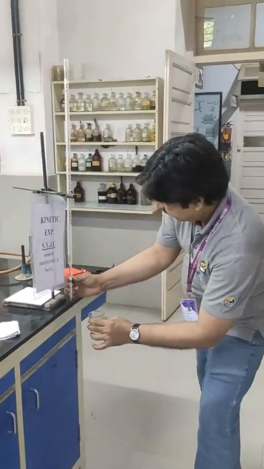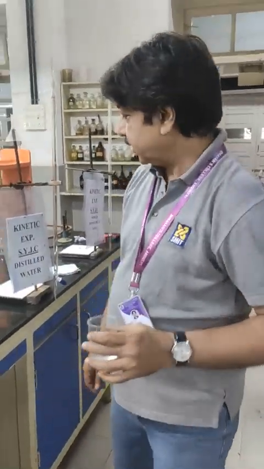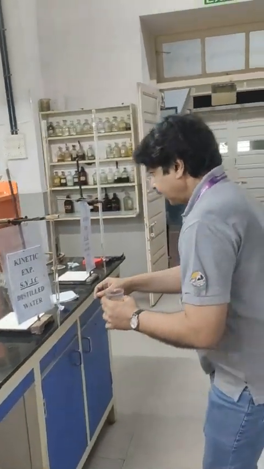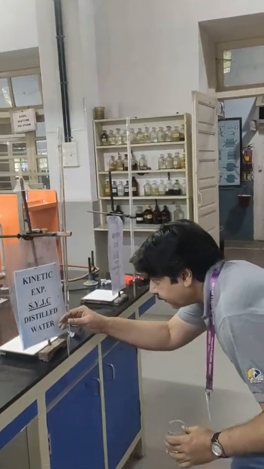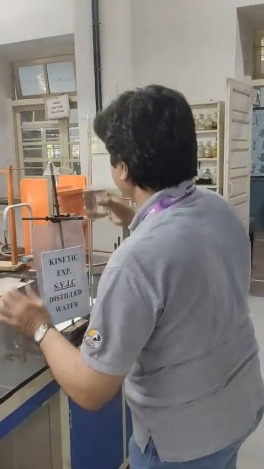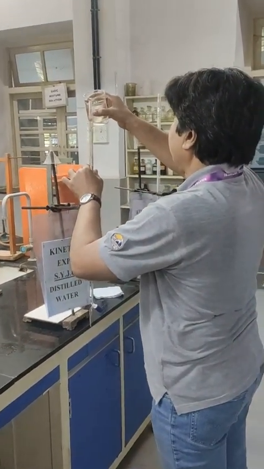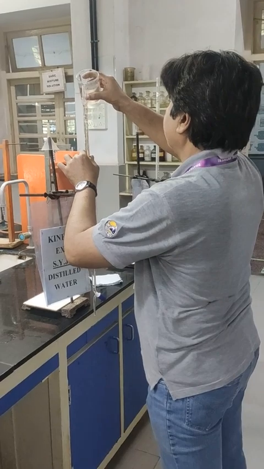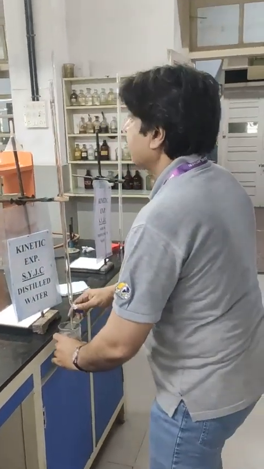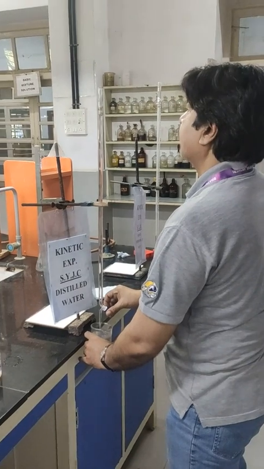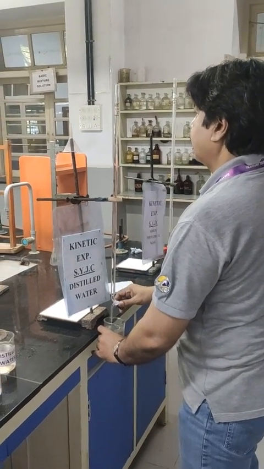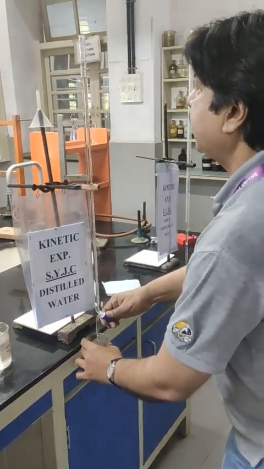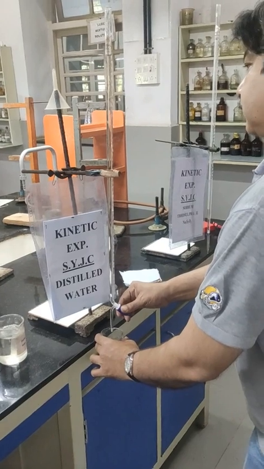Now to this I will be adding 8 ml of water. Adding 8 ml of distilled water.